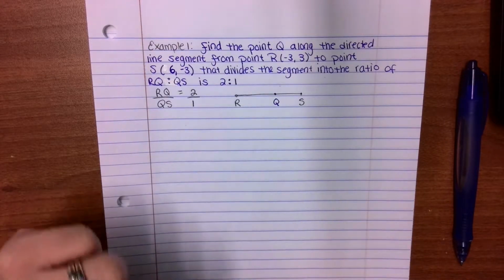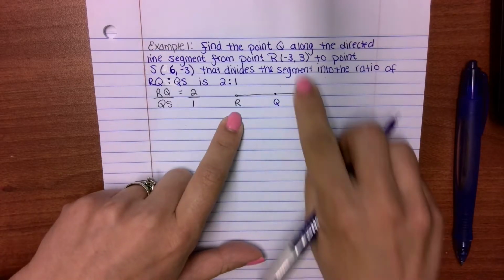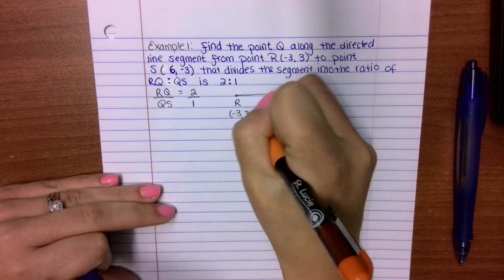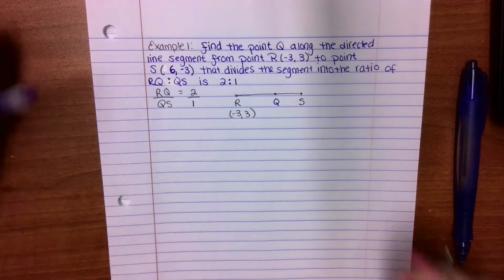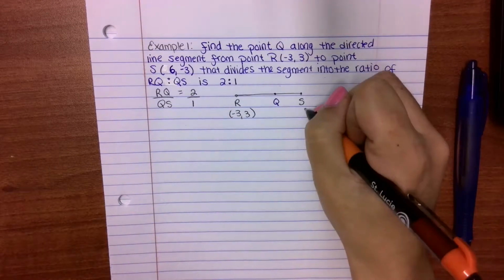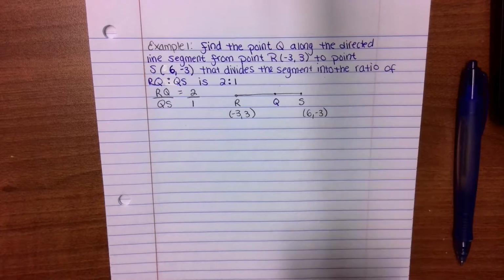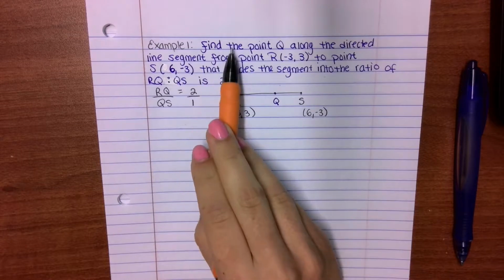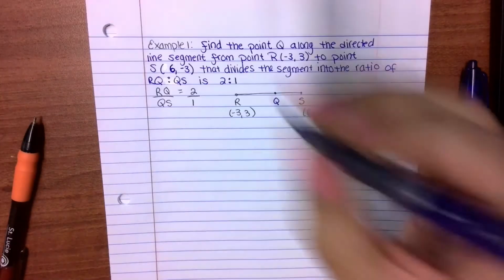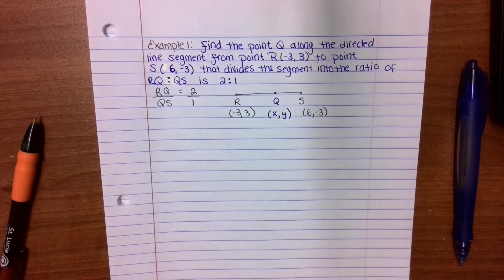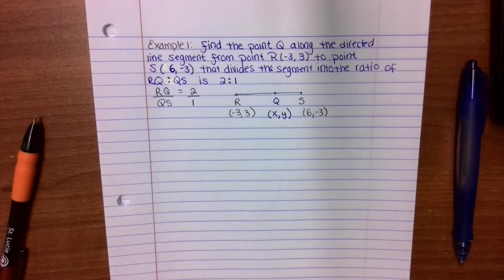Next, you're going to put your ordered pairs. So R is given as (-3, 3), and S is given as (6, -3). We don't know what Q is because the point is to find the point Q. So right now, since we don't know, it's just a regular ordered pair. It'll just be (x, y). So that's how you would set it up in the beginning.